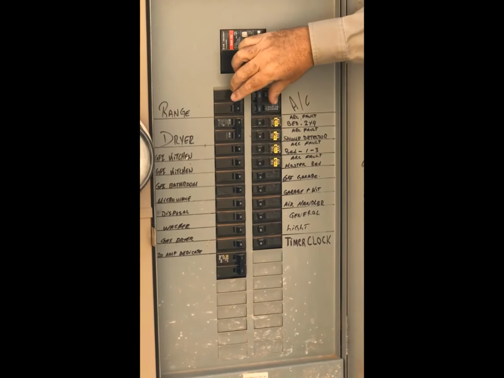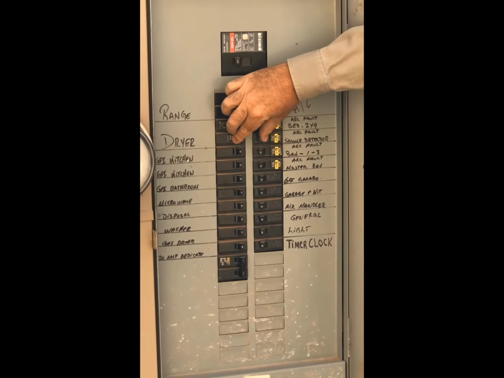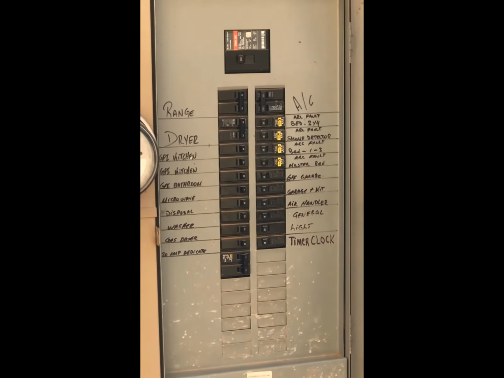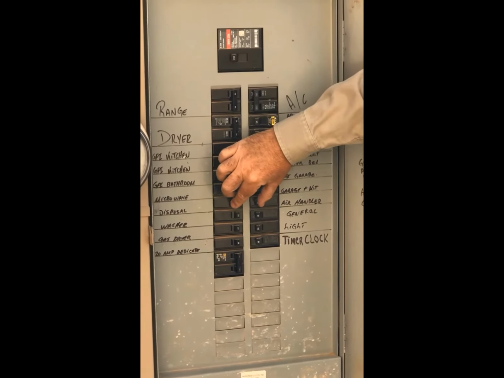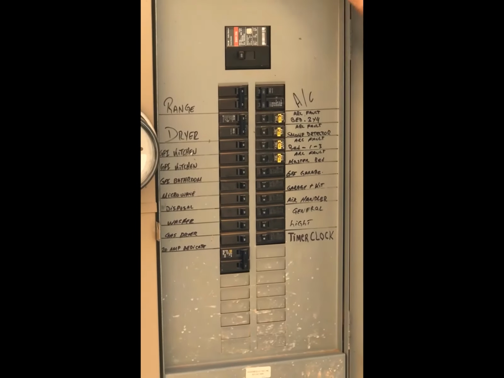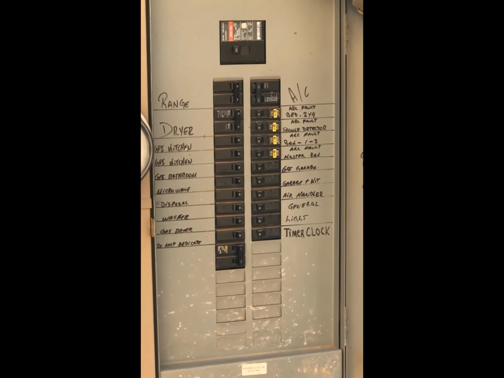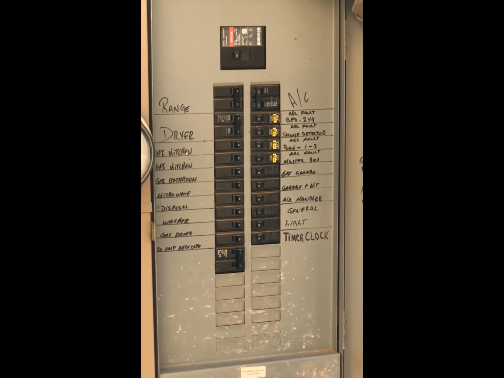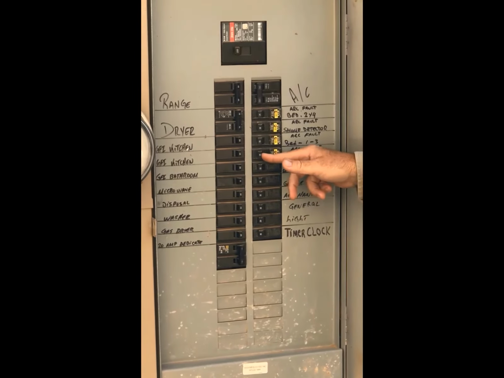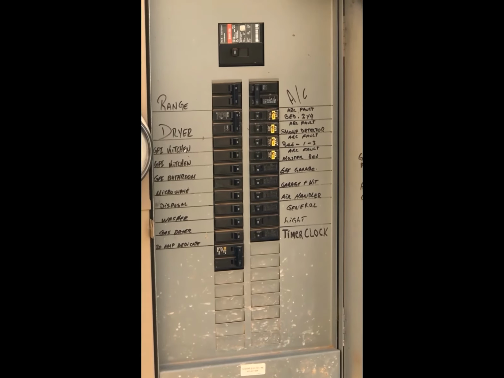When you're looking at these breakers, if they all point towards each other, this is your on position. So when you're checking for a tripped breaker, you can kind of push them all in and make sure they're on. Now, with a tripped breaker, sometimes they appear like they're in the on position. So if you feel it a little bit loose right there, it may be a tripped breaker.